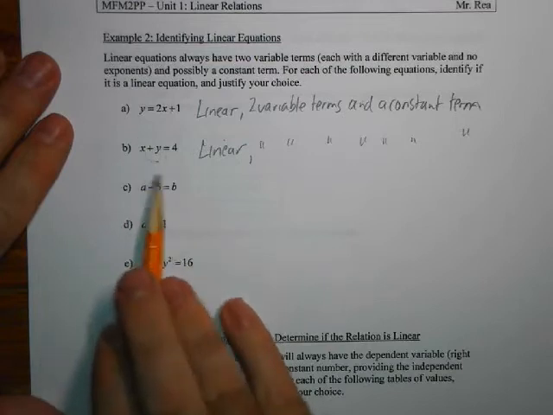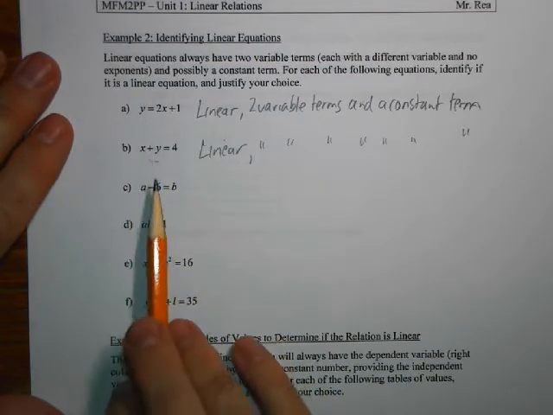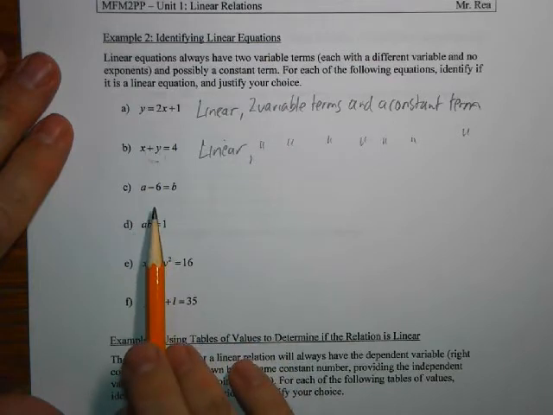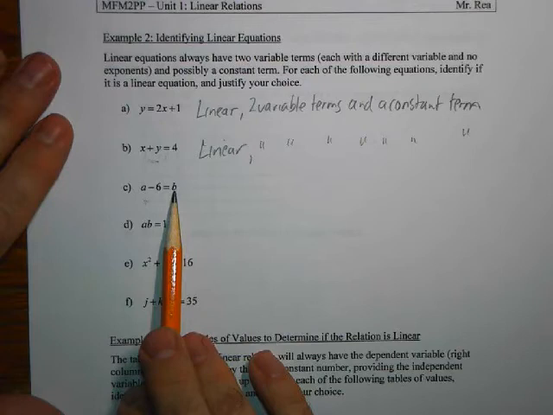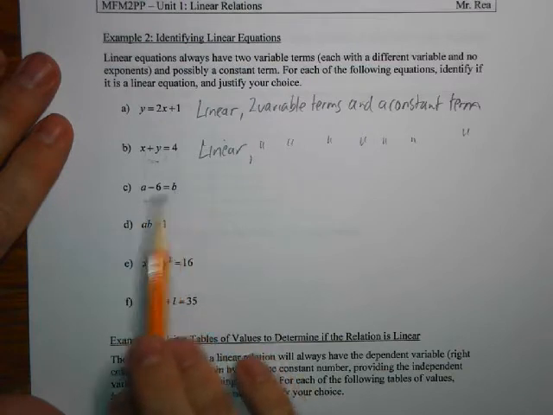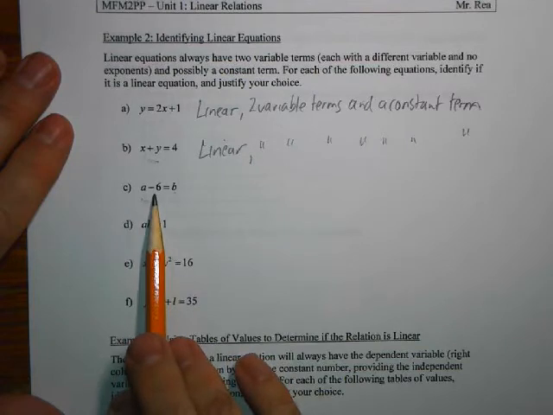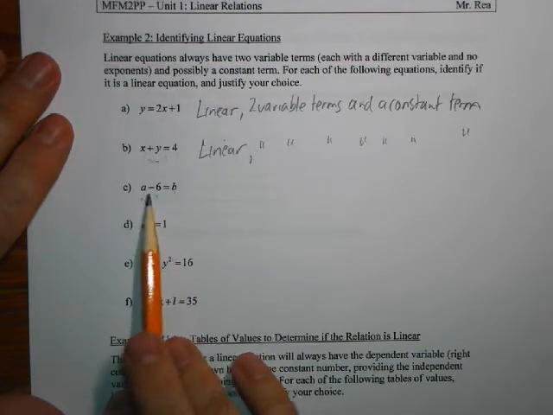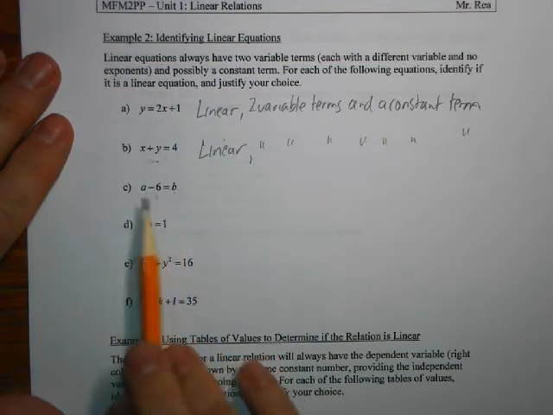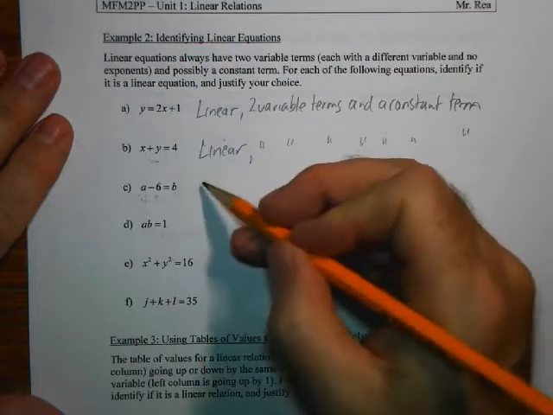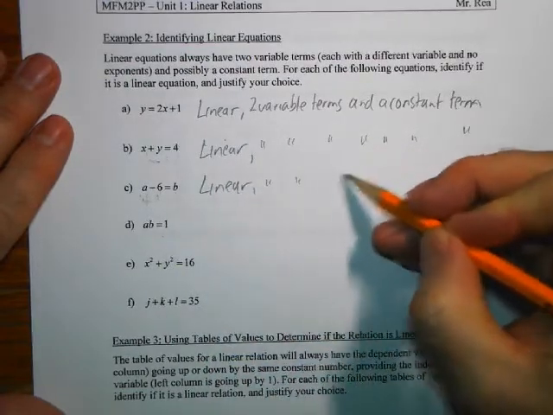This one here, so we had x's and y's, and that's by far the most common combination of variables, x and y. Here we've got an a and a b term. That's okay. It can be any two different letters in different terms. And we have a -6, which is a constant term. So again, we've got two variable terms with different variables in each, and a constant term. So again, for the same reasons, that is also linear.